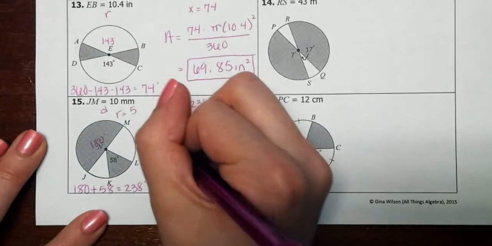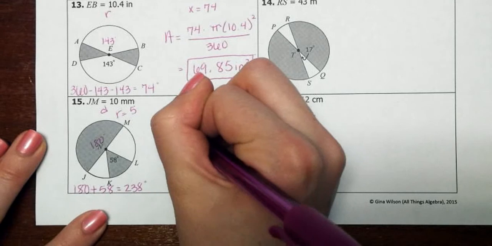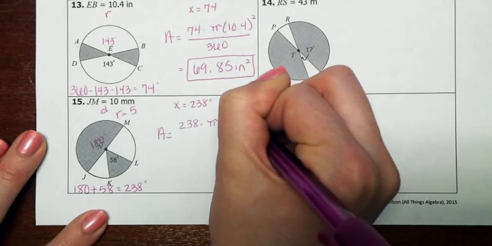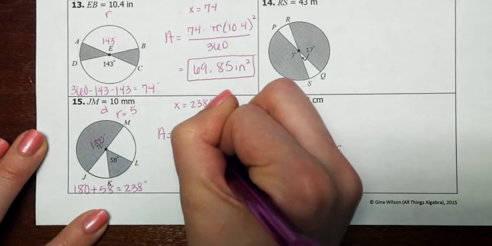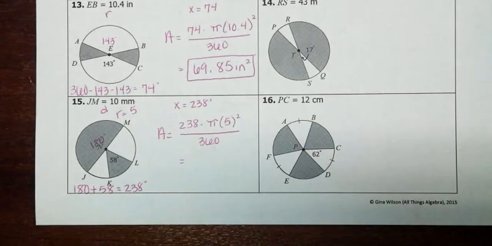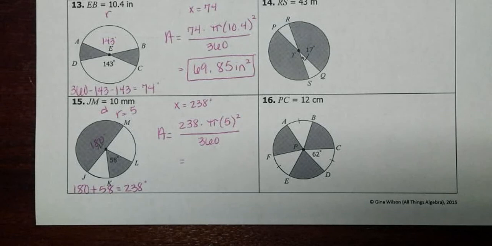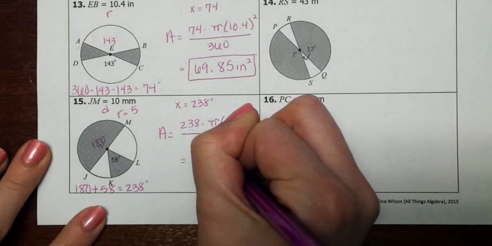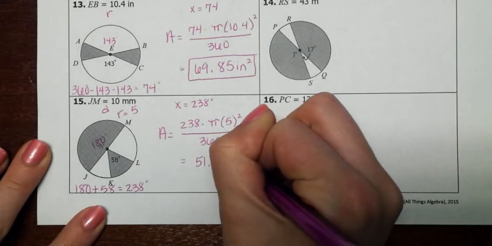Now I'm ready to plug in. So I'm going to do 238 times pi times 5 squared divided by 360. And you should get 51.92 millimeters squared.